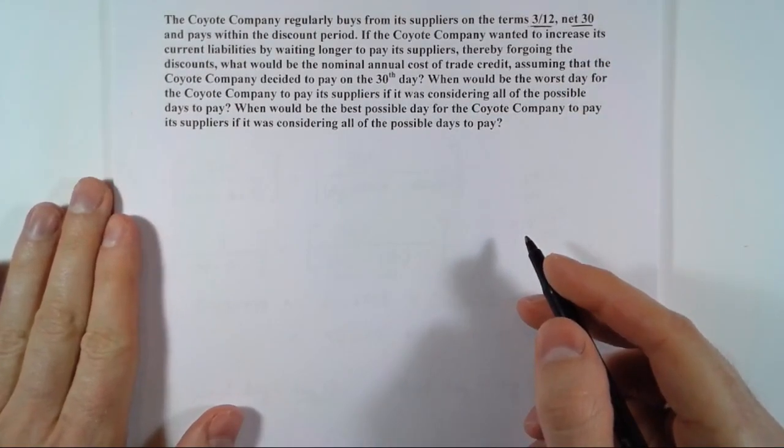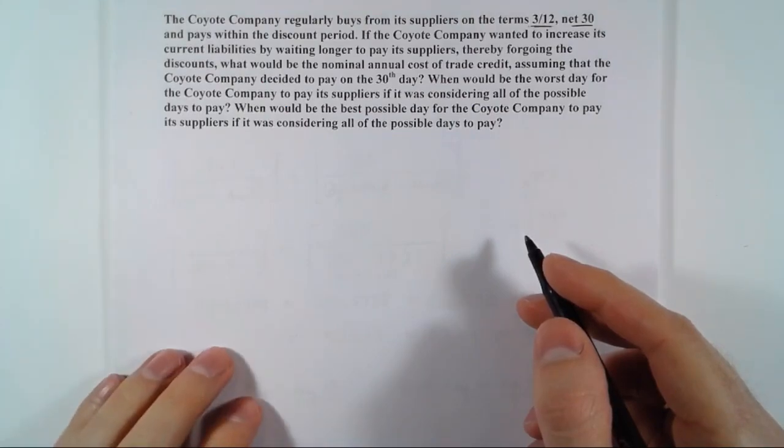If the Coyote Company wanted to increase its current liabilities by waiting longer to pay its suppliers, thereby foregoing the discounts, what would be the nominal annual cost of trade credit, assuming that the Coyote Company decided to pay on the 30th day? When would be the worst day for the Coyote Company to pay its suppliers if it was considering all of the possible days to pay? When would be the best possible day for the Coyote Company to pay its suppliers if it was considering all of the possible days to pay?